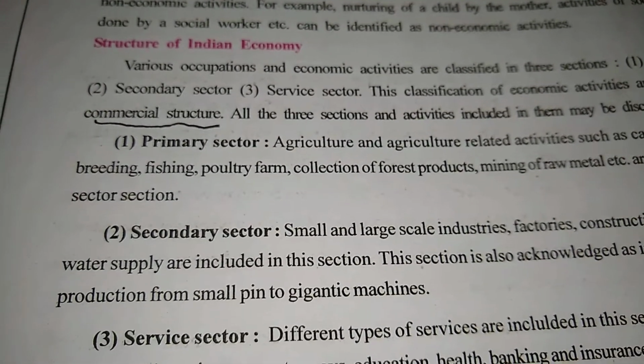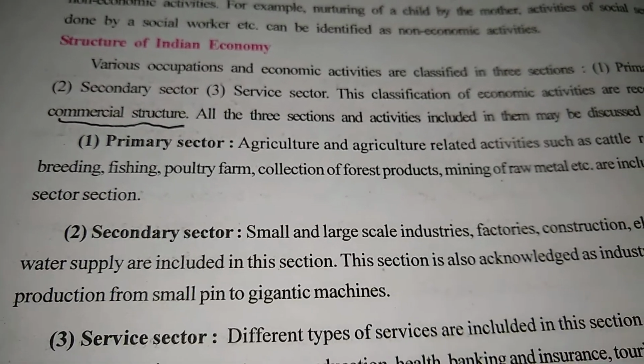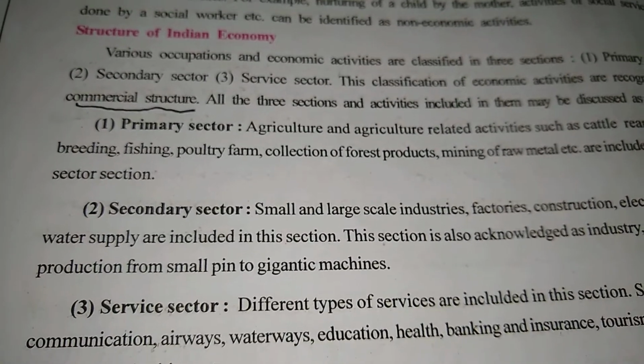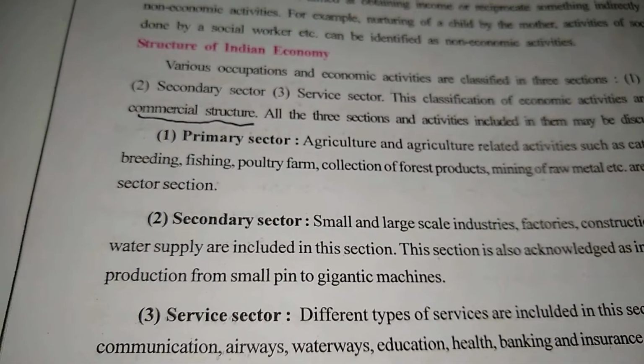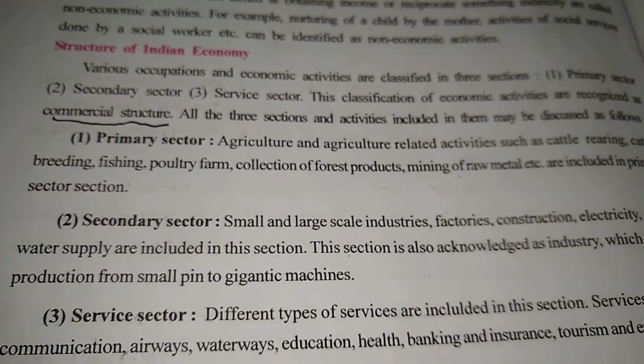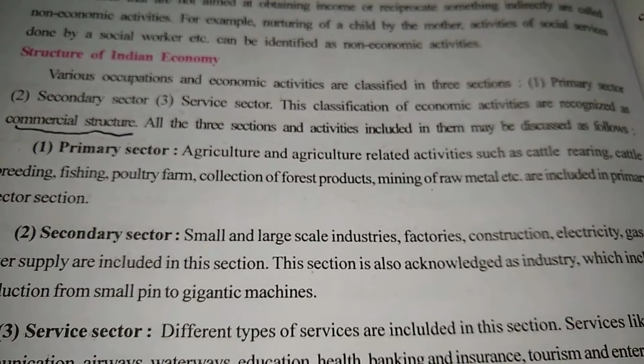From this topic, one question was asked in the last board exam, and it was a logical question. So we will discuss that question also. So let's start reading first from the textbook.